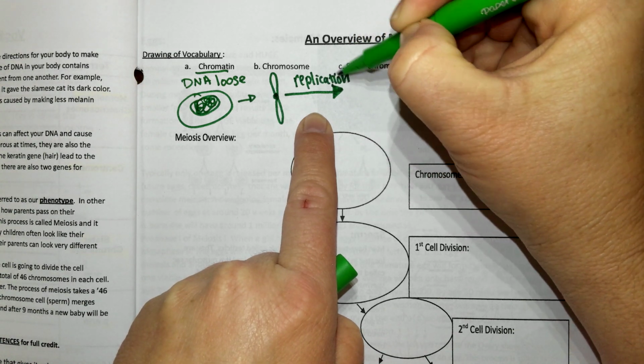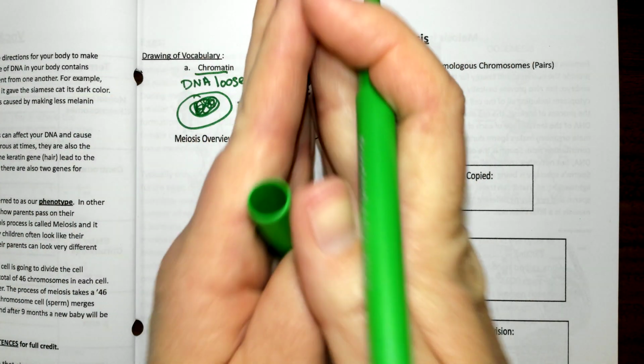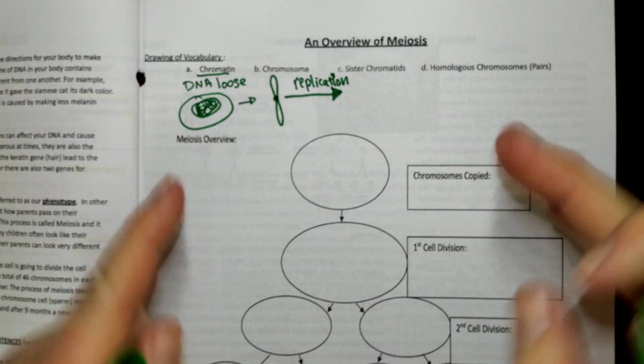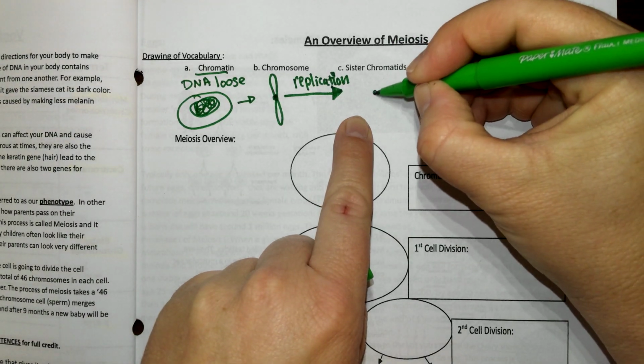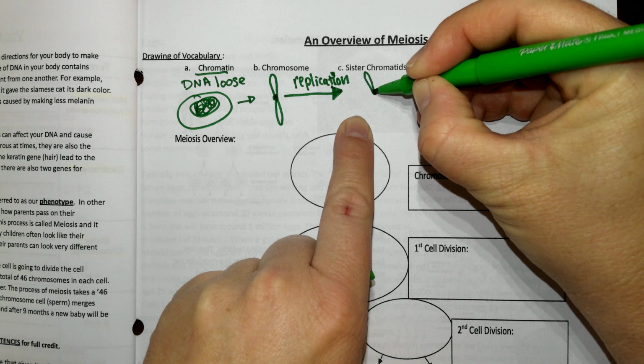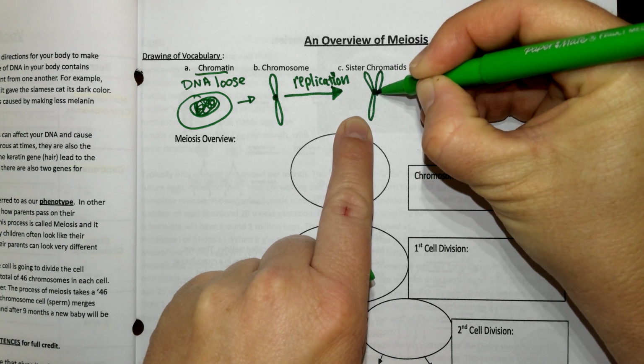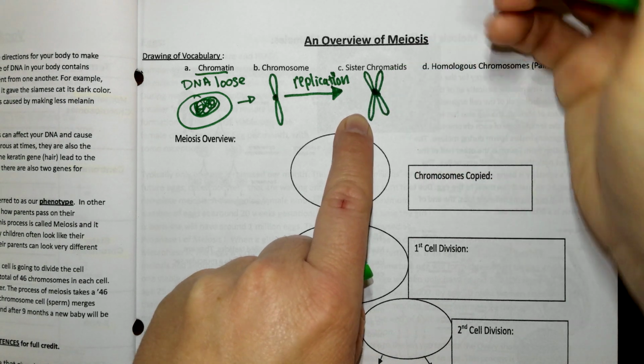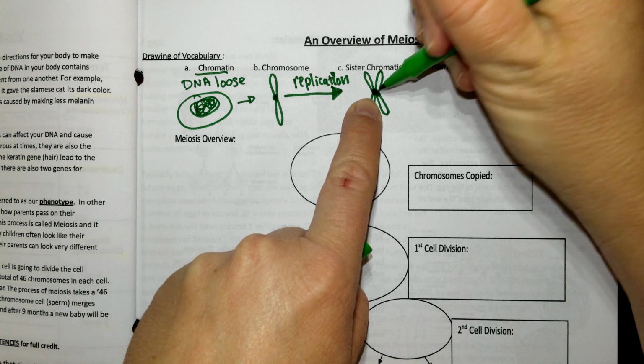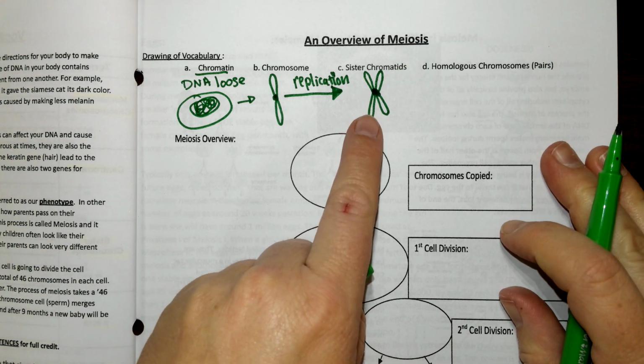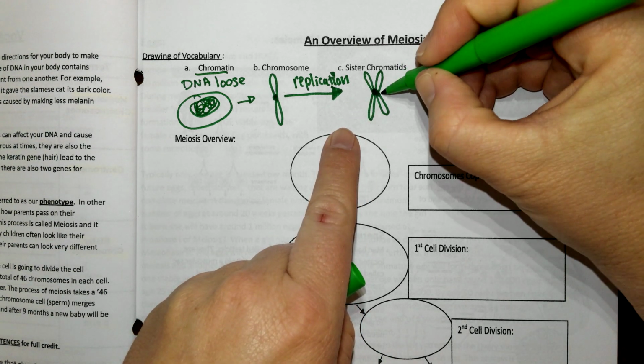And when DNA replication is made, you already learned about that, where the DNA splits and then matches up, forms two new identical copies, and those two copies stay attached to each other at a common centromere, right here in the middle. Now, I guess I will label that centromere.